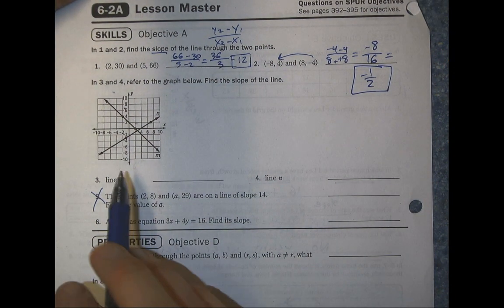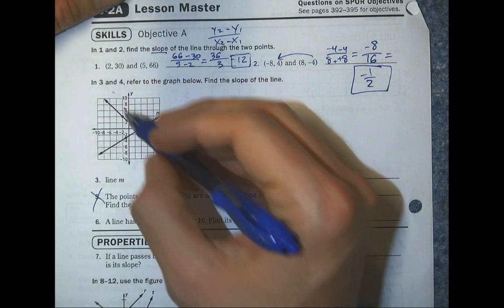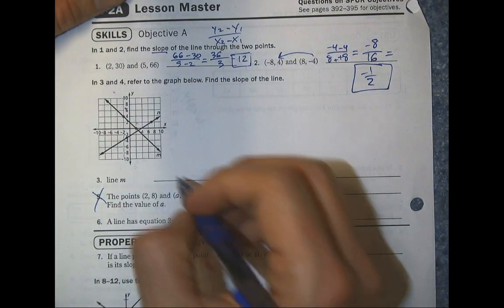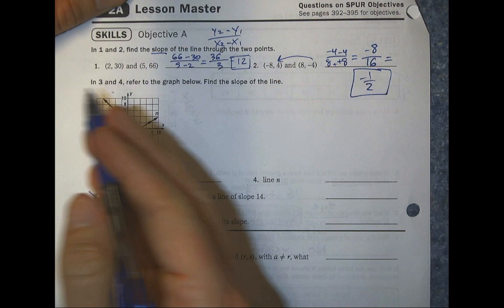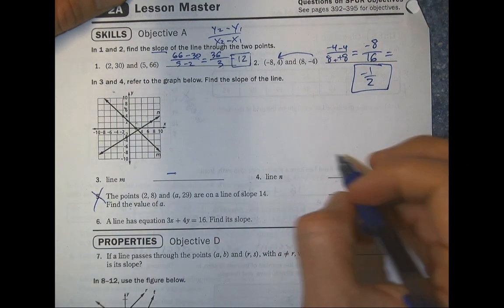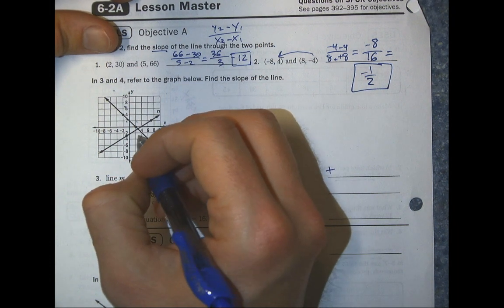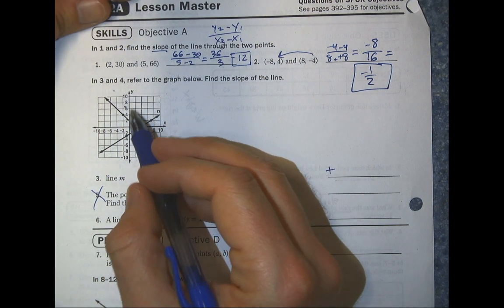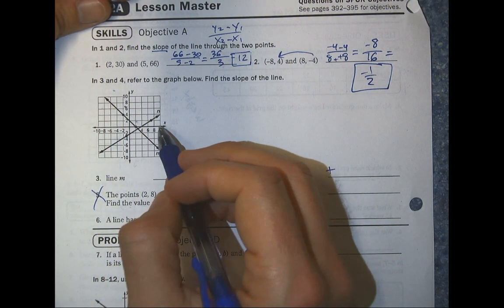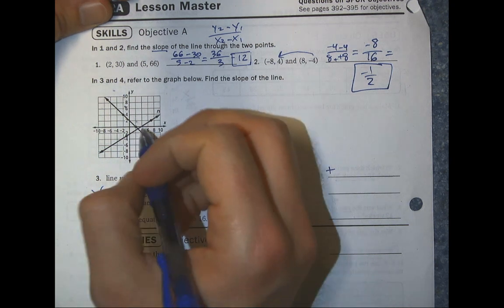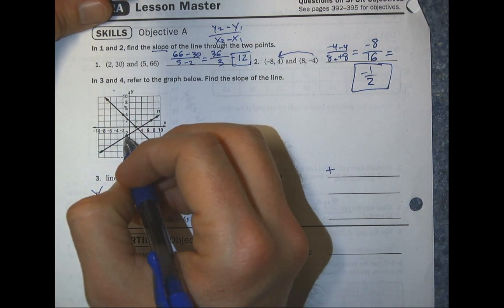Okay, now we're finding the slope on the graph. So first of all, you should think positive and negative. So m is going down, that's a negative slope from left to right, and n is going up from left to right. This is a positive slope. Now you can just deal with how much up and down, how much over. Now you need to be careful on this one because the graph's counting by 2s, so you can't just count boxes, okay, because every box is worth 2.